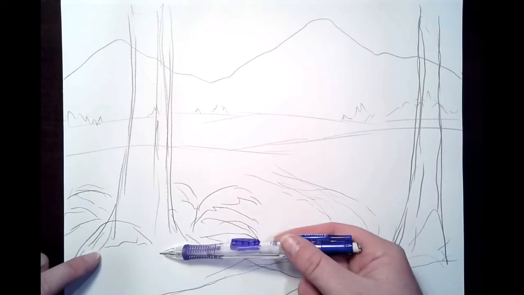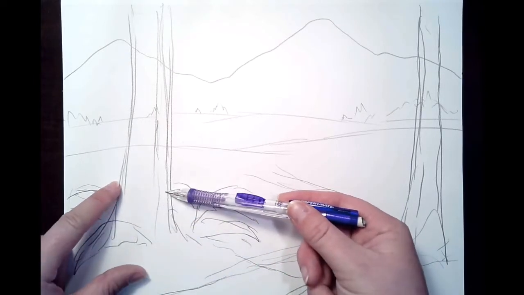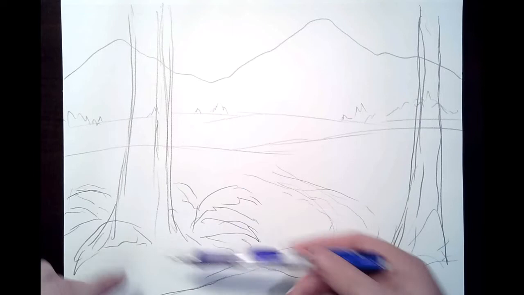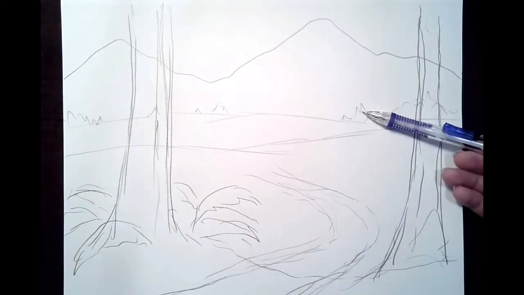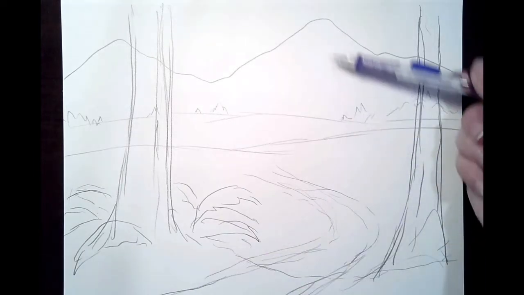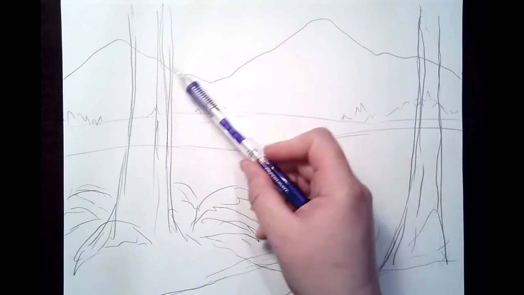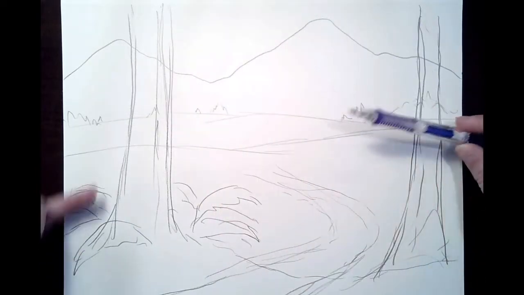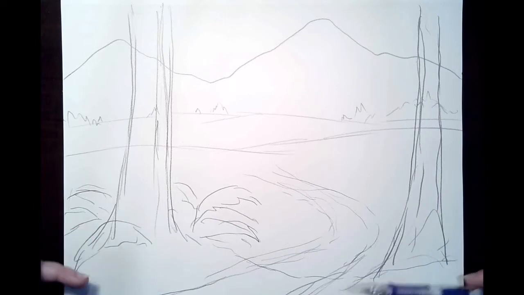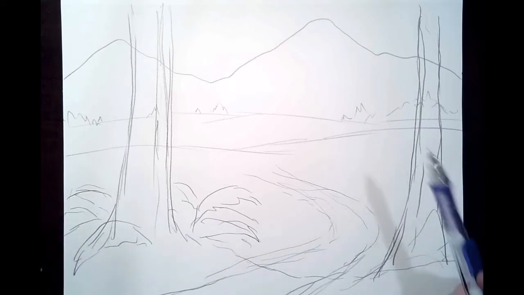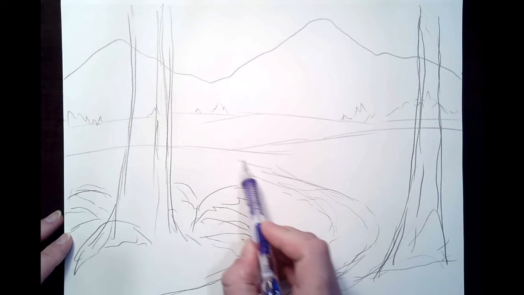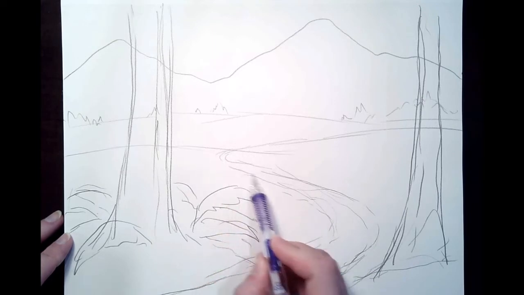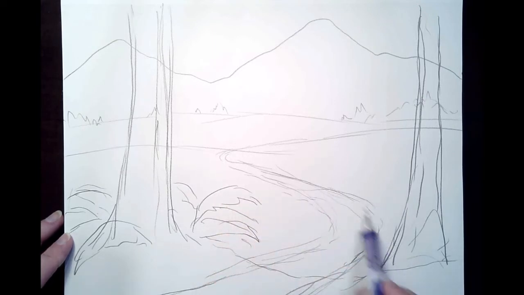Whereas even my trees start at the bottom of my page and they're thick, they're bigger when they're closer to me. And my trees that are far away are smaller and they're closer to the top of my page. So my mountains are close to the top of my page, and my plants that are close to me are at the bottom of my page. So as you're working through your landscape, continue to keep in mind those rules of perspective.